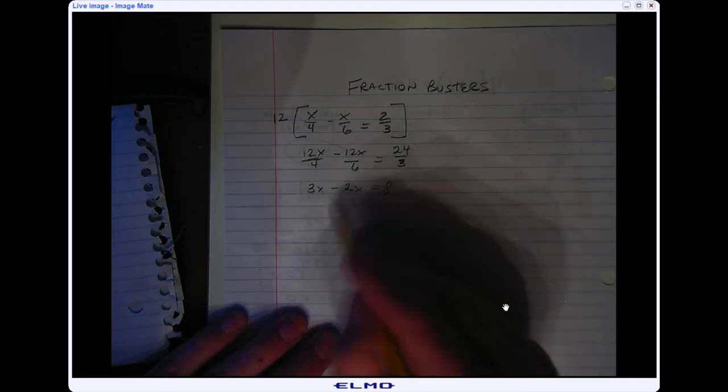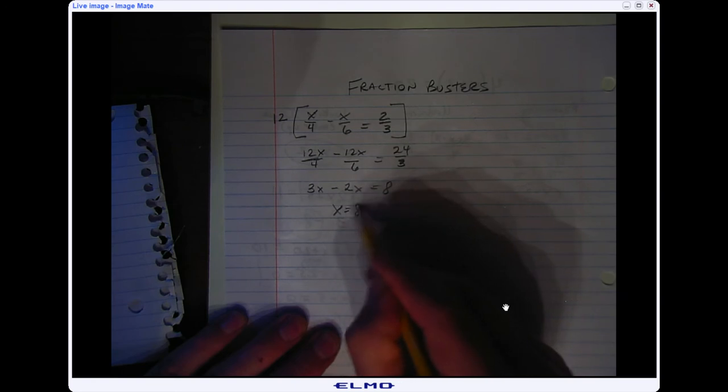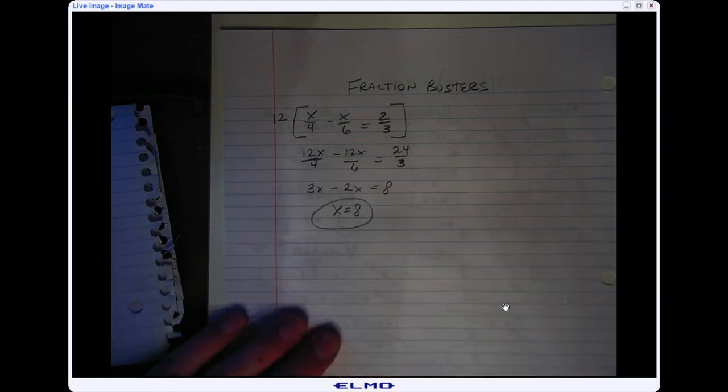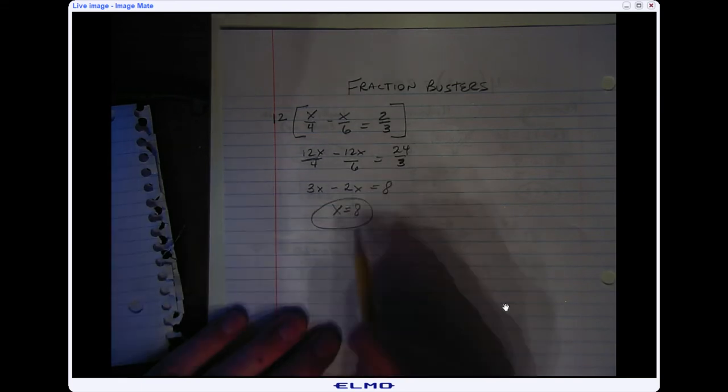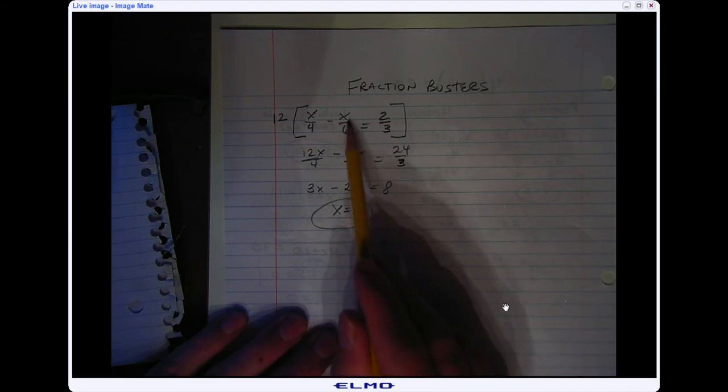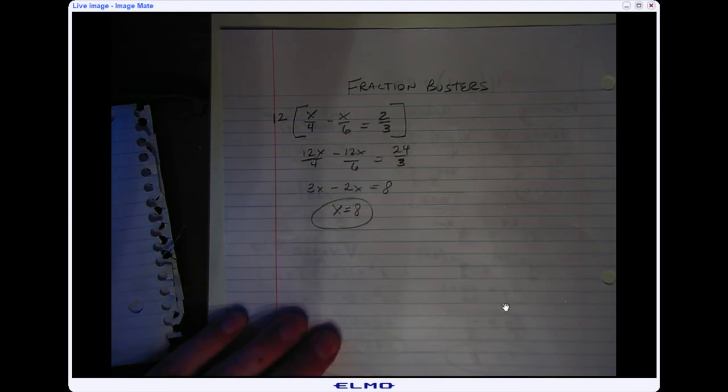Now 3x minus 2x is x, so in a couple steps with Fraction Buster, I've already solved this. If I double check my answer, 8 divided by 4 is 2, 8 divided by 6 would reduce to 1 and a third, and 2 minus 1 and a third is 2/3, so it does work.